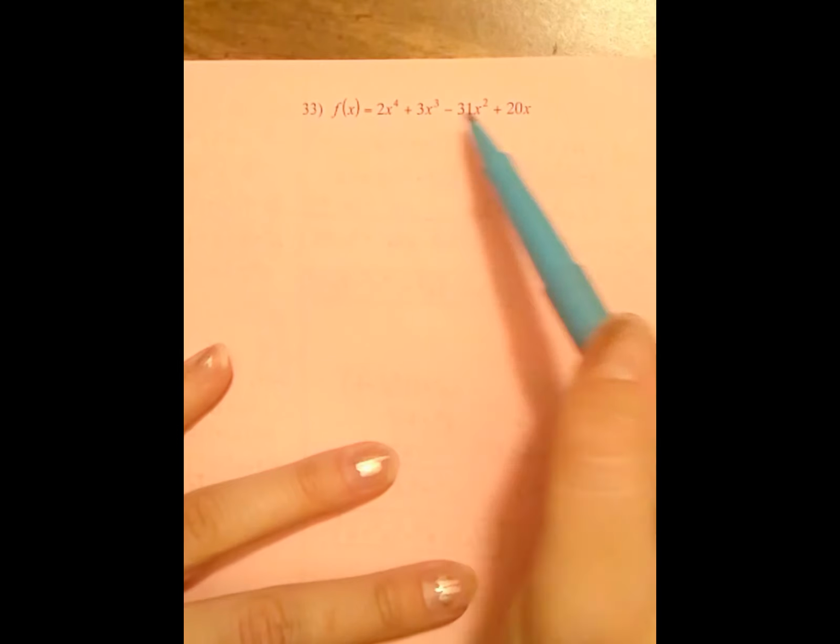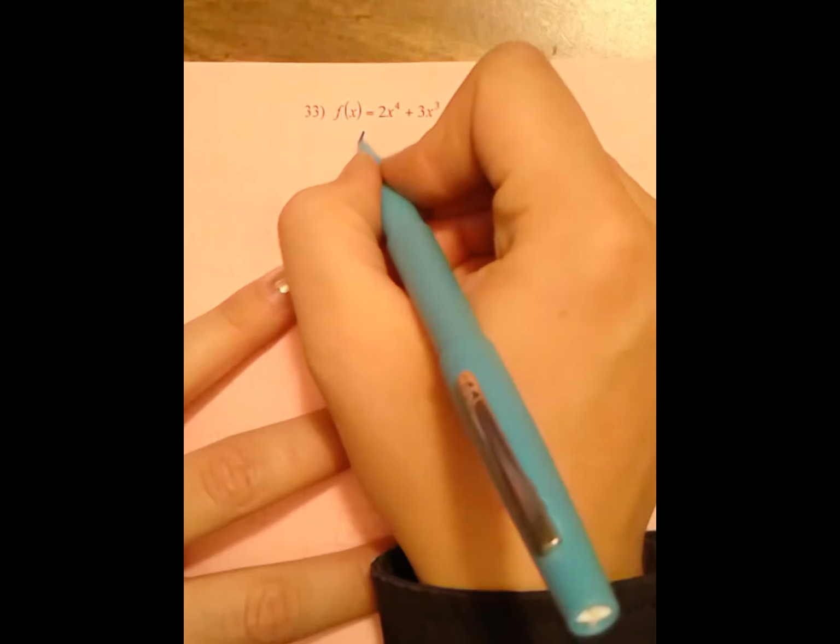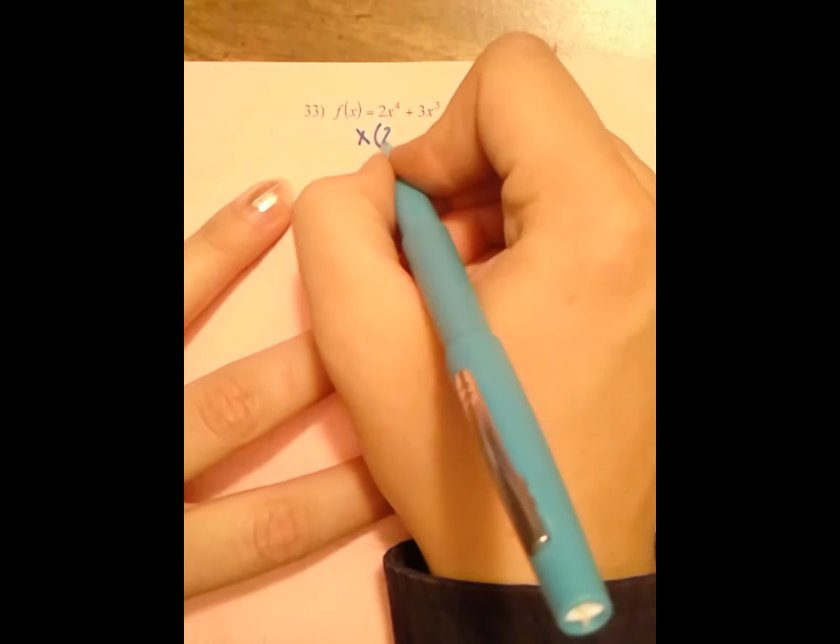If we notice, though, each of these has an x, so I'm going to factor that out. We call that the greatest common factor.